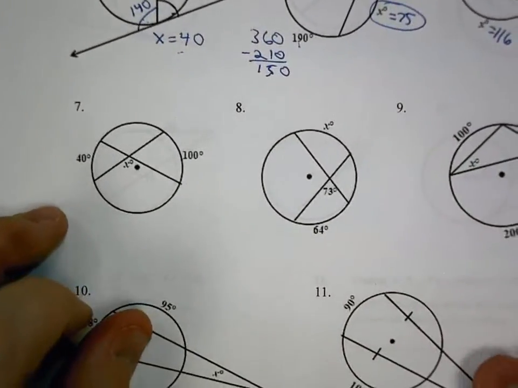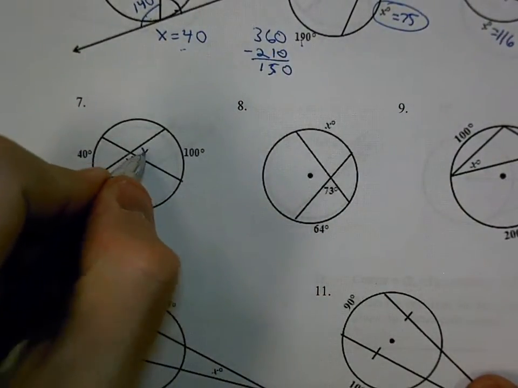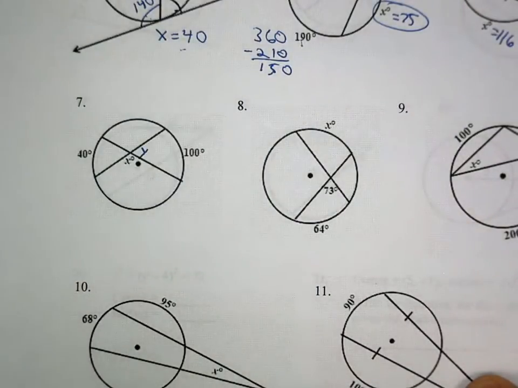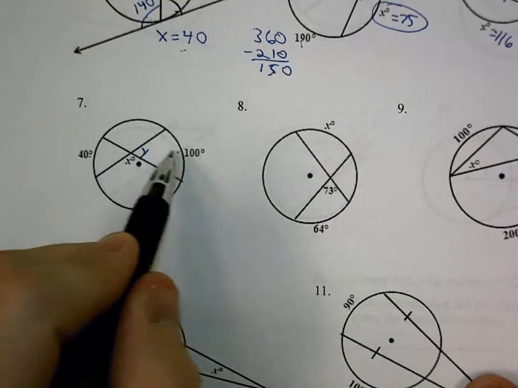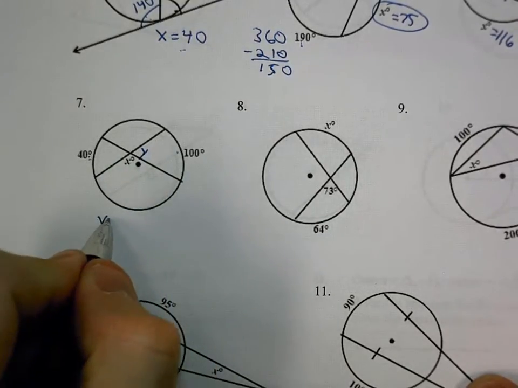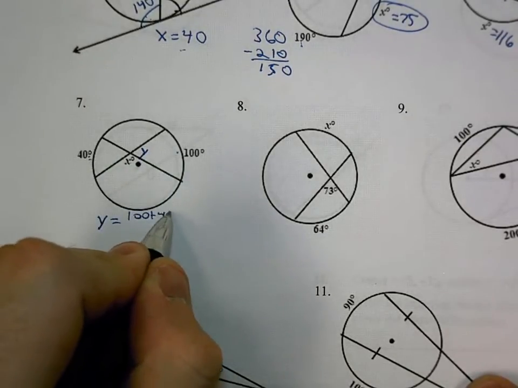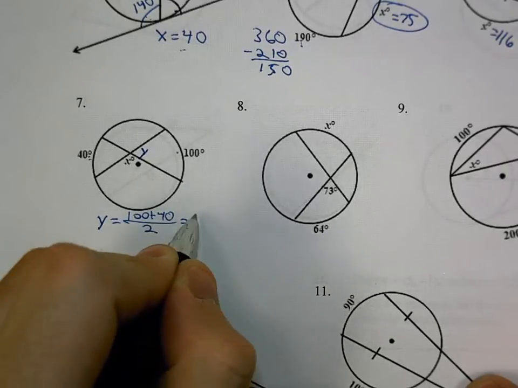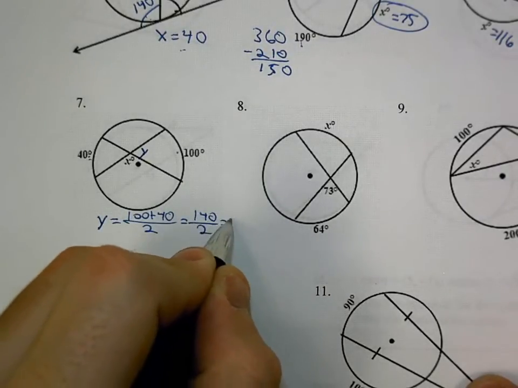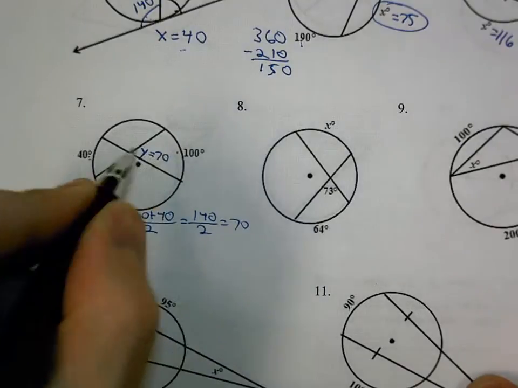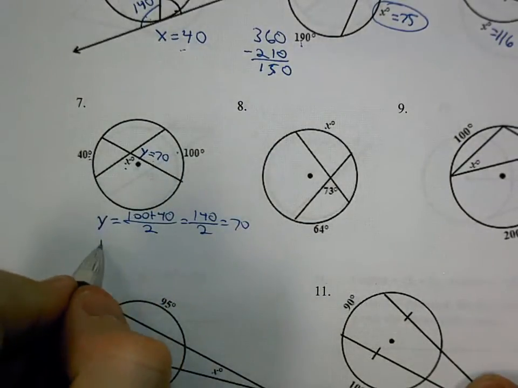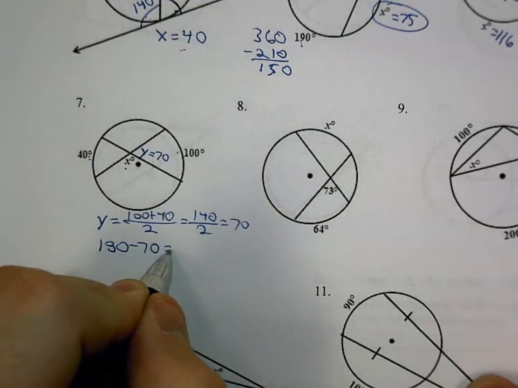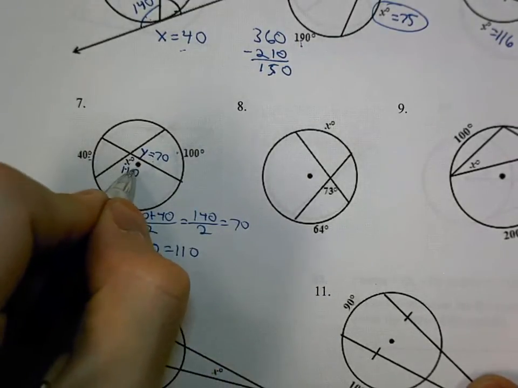For number 7, I'm first going to solve for, let's call this angle y here, the one next to the x, because these line up. The angle is equal to the arcs added together divided by 2. That's 140 divided by 2, or 70. Now that I have 70, I need to find the angle next to it. Its supplement. 180 minus 70 gives me 110 for x.